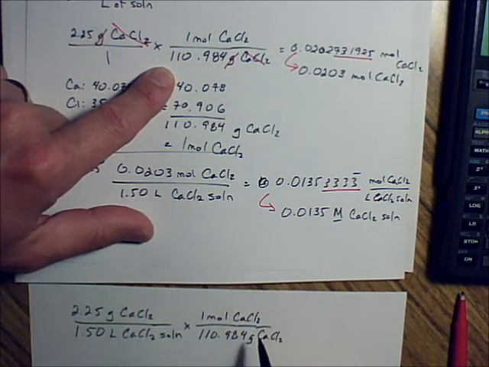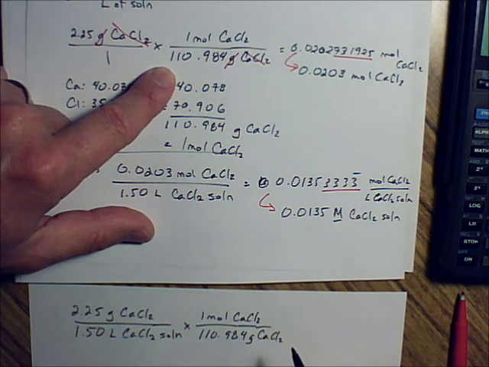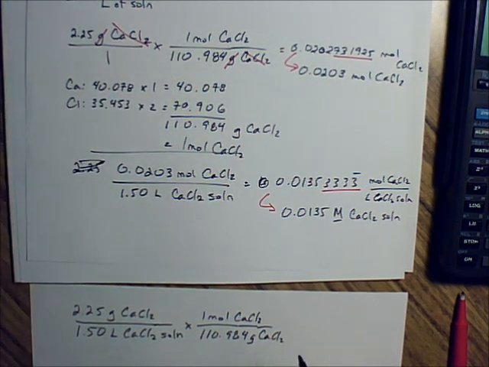What? I thought, okay, I was just setting up my problem. Like, you already had 2.25 grams of calcium chloride over 1, and then times, and on the other side you had nothing. So I just put in 1.50 liters on the bottom because I thought that's where it would go. Just how it set up. I thought you did this, and I'm all disappointed now. You had me all excited.